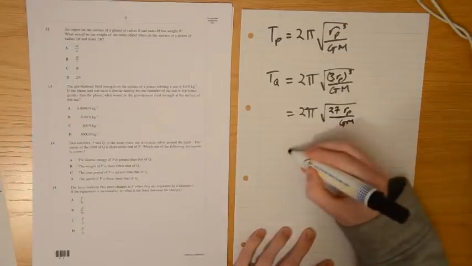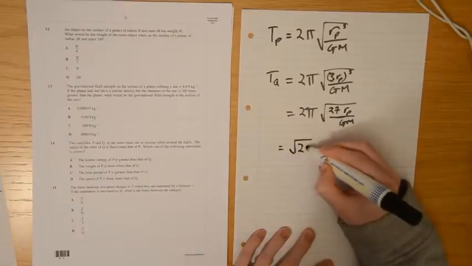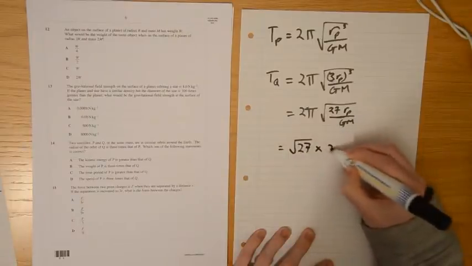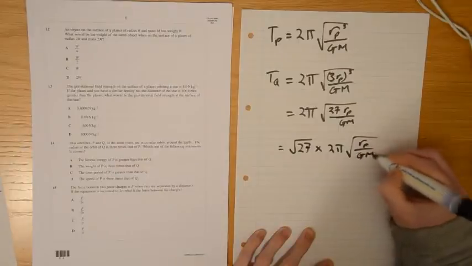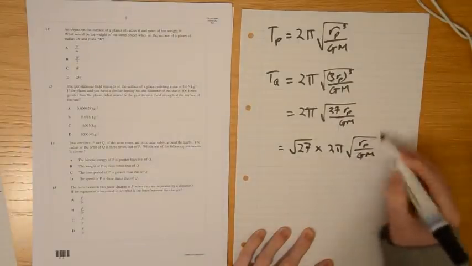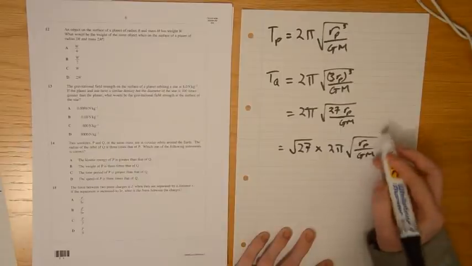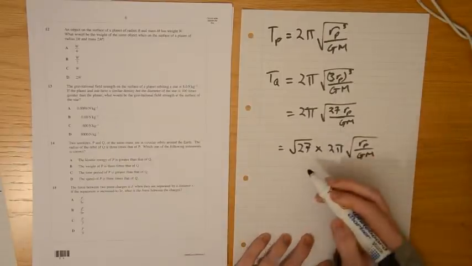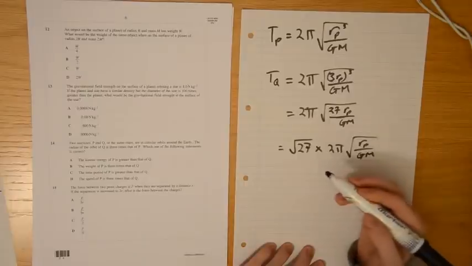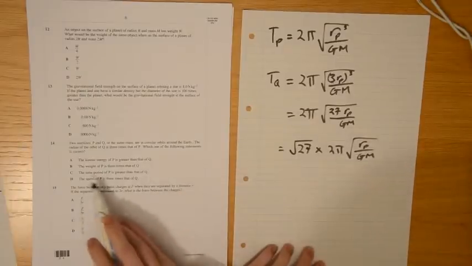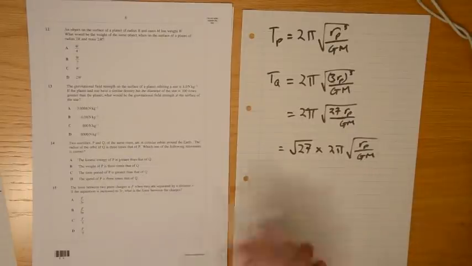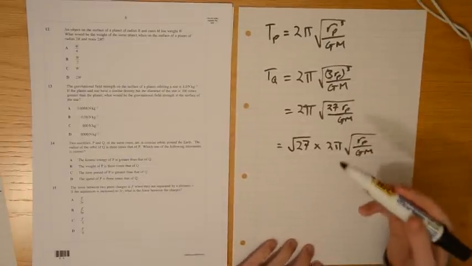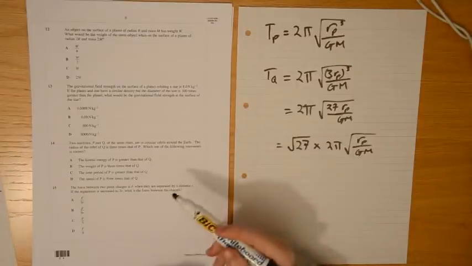So what we're saying is that this is basically root 27 times 2 pi root rp over GM. And this whole thing, of course, is the time period of P. So the time period of P times the square root of 27 gives us the time period of Q, which obviously is nowhere near this, because this one says the time period of P is greater than that of Q. And that was a long way round mathematically of showing something that actually should be fairly obvious.